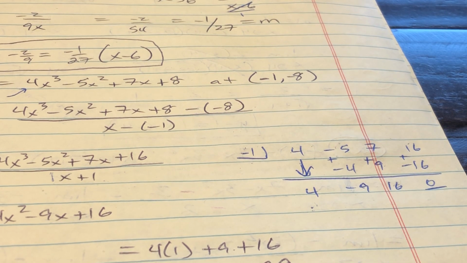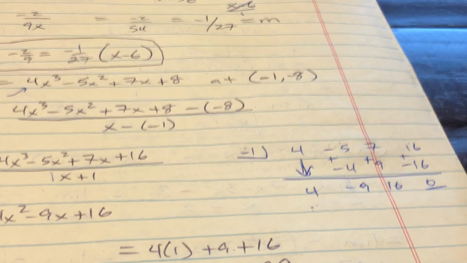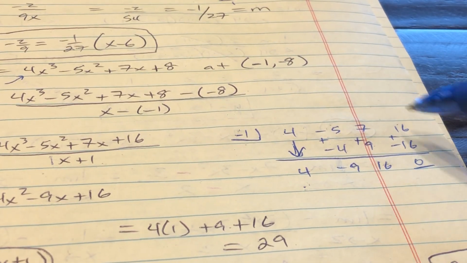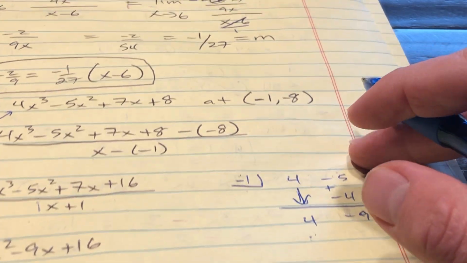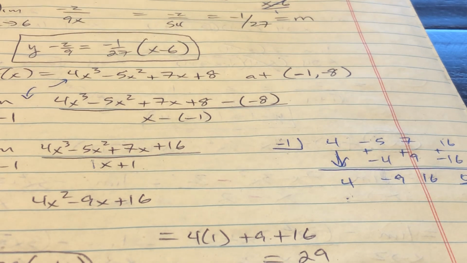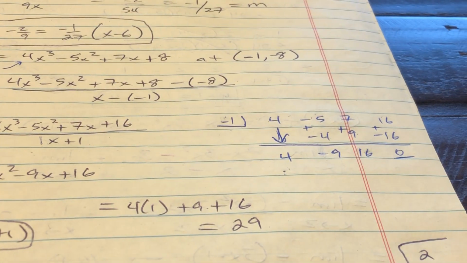It means x plus 1 is a factor. So synthetic division shows that you have divided. Okay, it's like showing something like this. Synthetic division or long division you might see in a book as well.